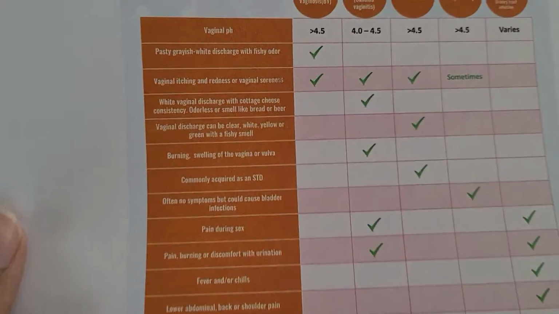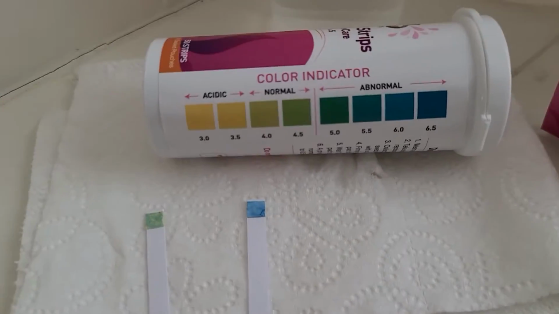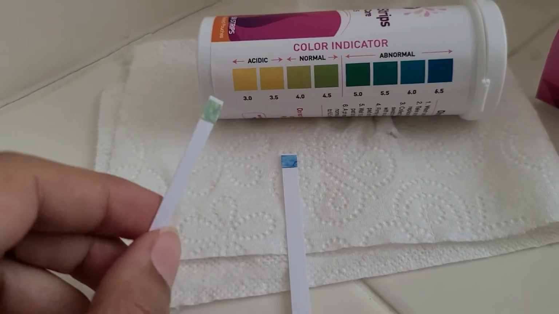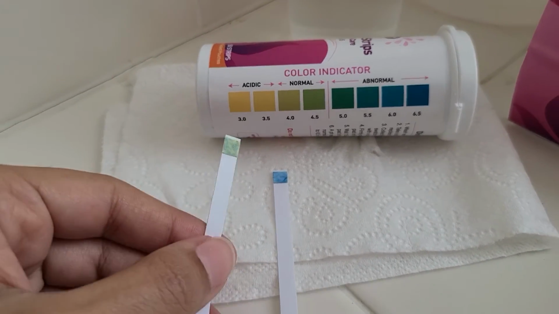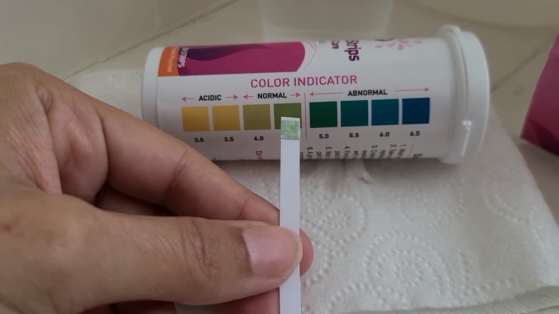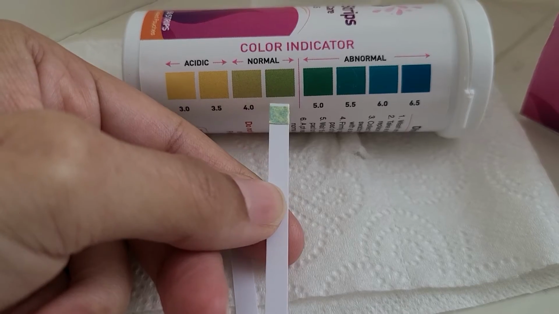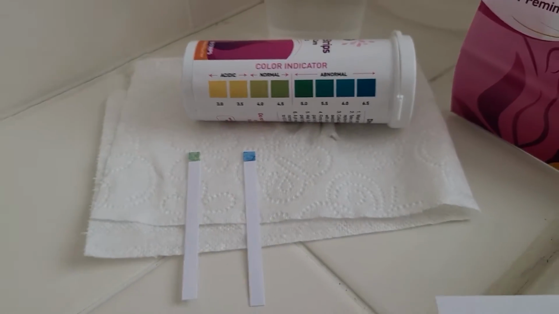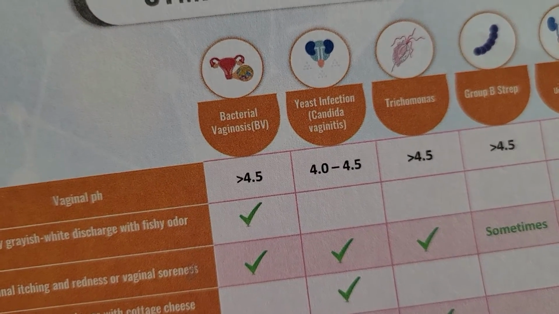The second thing that you want to look at is your vaginal pH value, and this is what we're going to use the strips for. When you do your vaginal testing and take the swab of your vaginal secretions and put it on the strip, you're going to compare the value to the color chart. If you get a value that's in the 4.5 range, this is the normal range. That value is most likely consistent with a yeast infection, as you can see in the chart here.